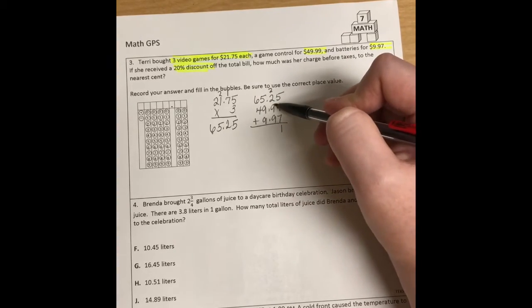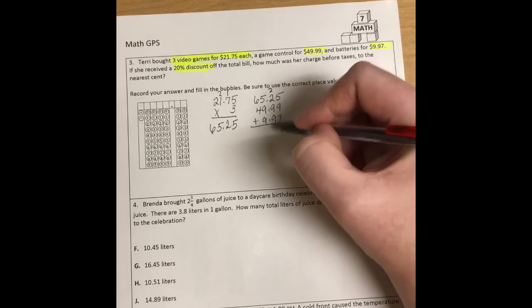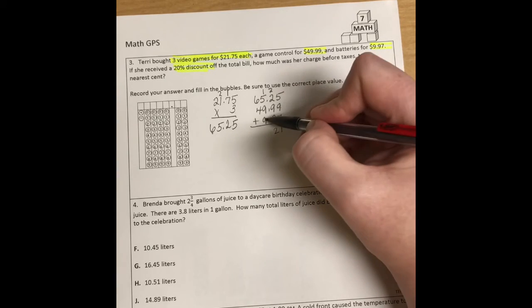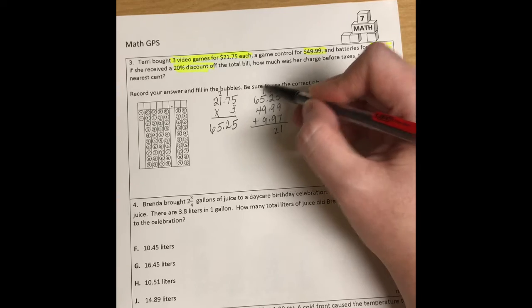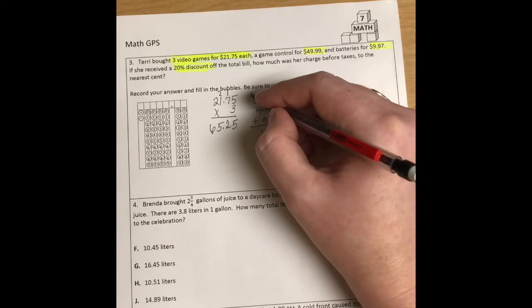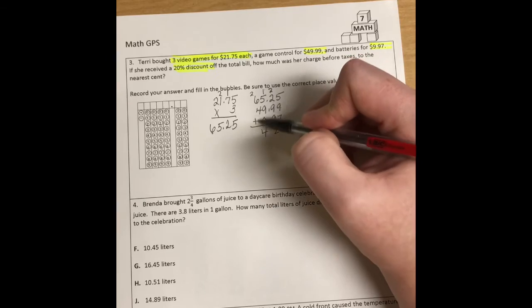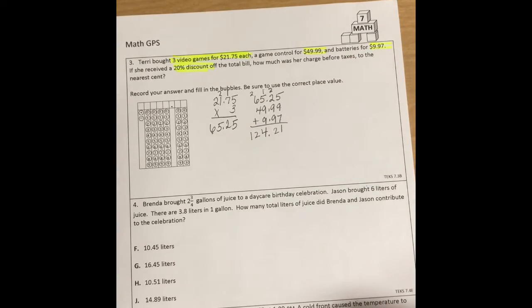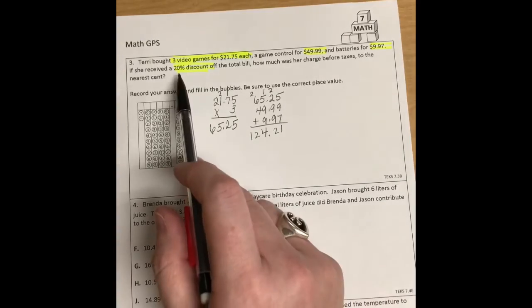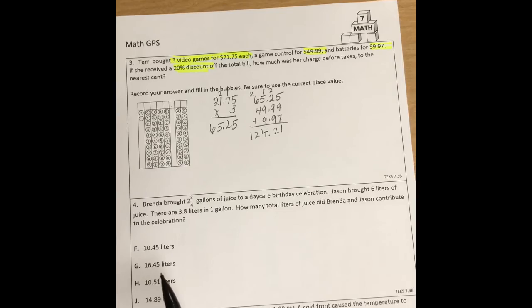So this is 18, 19, 20, 21, 22. That's 18. 18 plus 5 is 23, 24. You have 8 plus 4 is 12. So her total cost is $124.21, but we are not finished because she got a 20% discount off of the total.